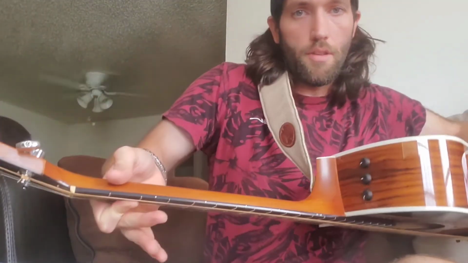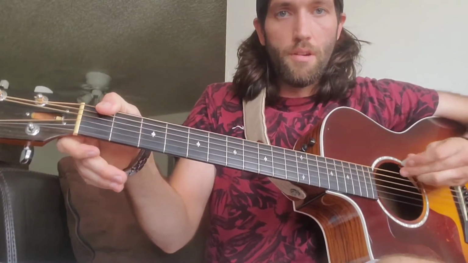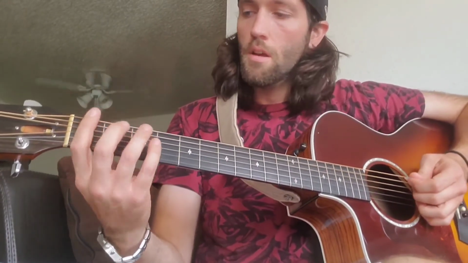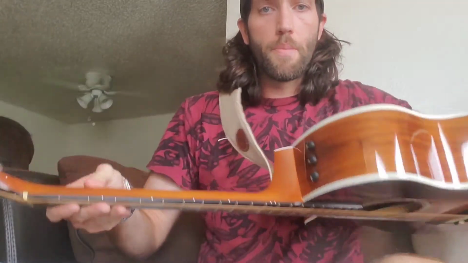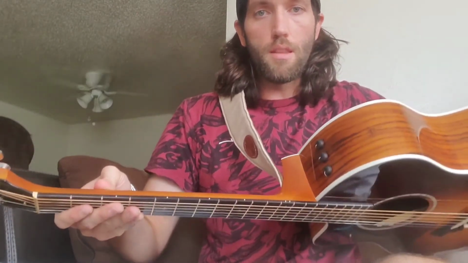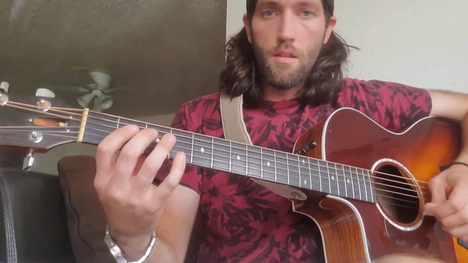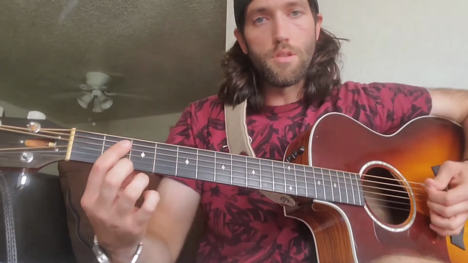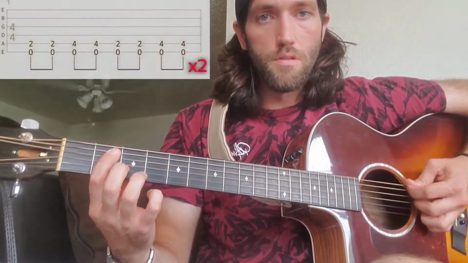And see, my thumb's never really wrapped around, the only time I wrap around is if I'm actually playing a note with my thumb or something like that. We're not doing that. So just keep your thumb pressed against the back of the wood like that, and then see if you can transition back and forth between those two notes.